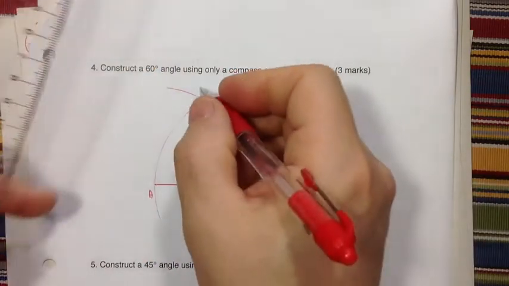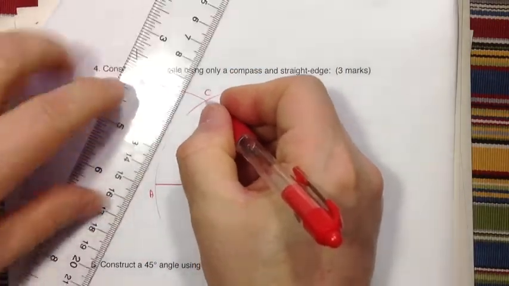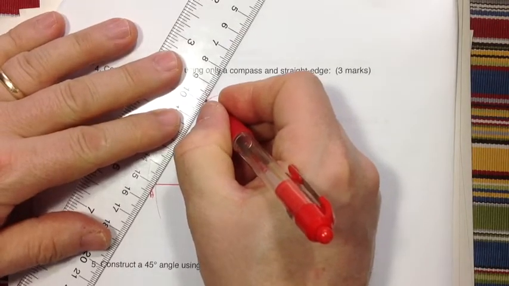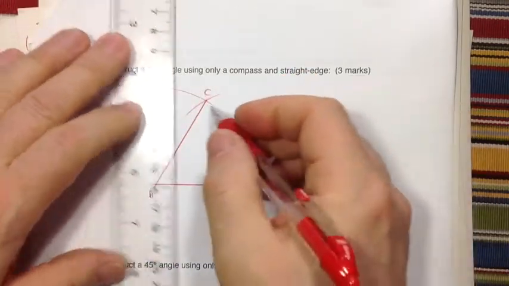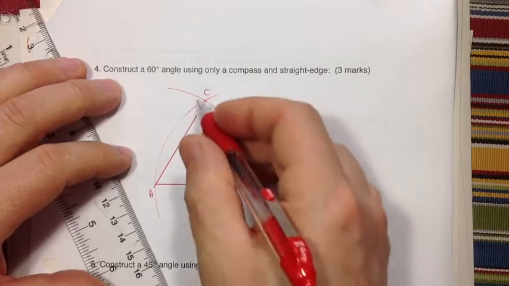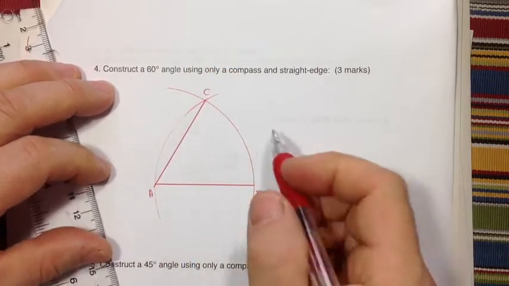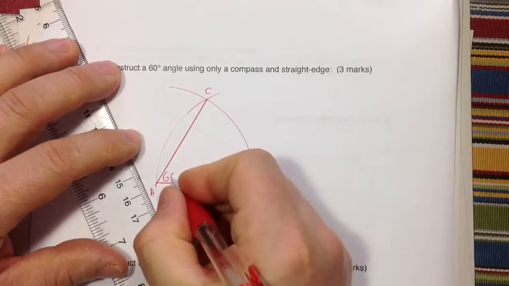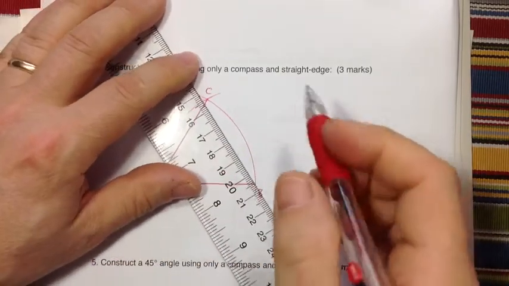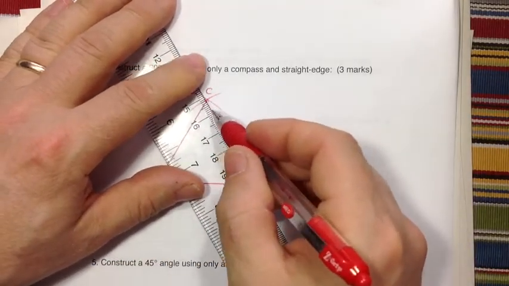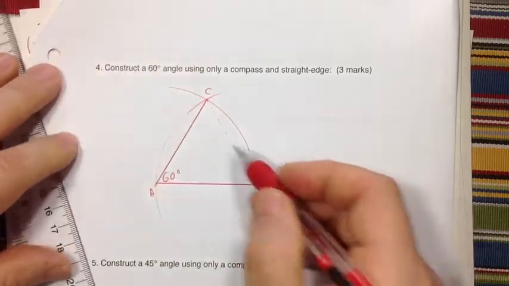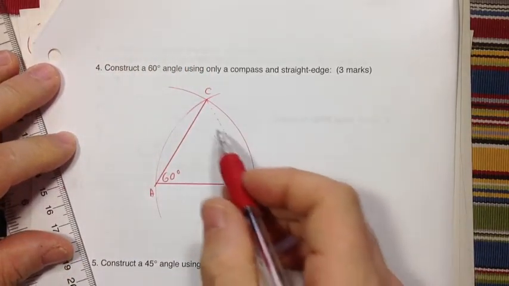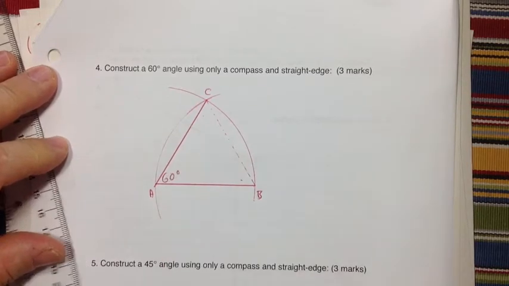With those two arcs crossed, I'm going to call that point C, and I'm going to connect A to C, and then B to C, and that makes an equilateral triangle, right? I'm not going to continue with the B to C, but that would make an equilateral triangle, and in equilateral triangles all the angles are 60 degrees. So if you wanted to, you could connect these, and you have an equilateral triangle, and that would be 60, and that would be 60. But in this case, that's 60 degrees.